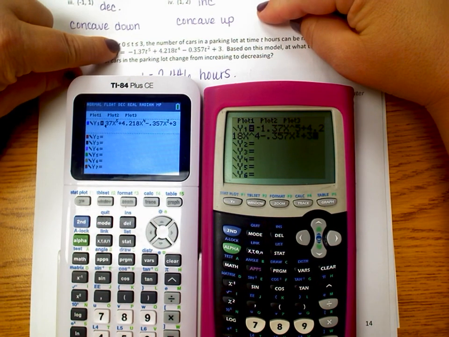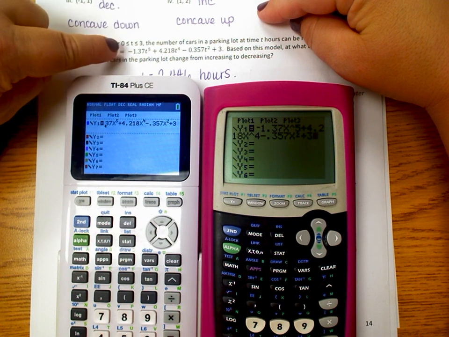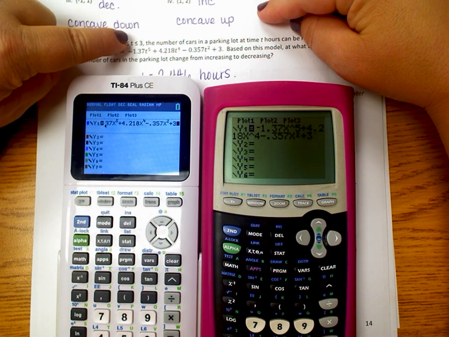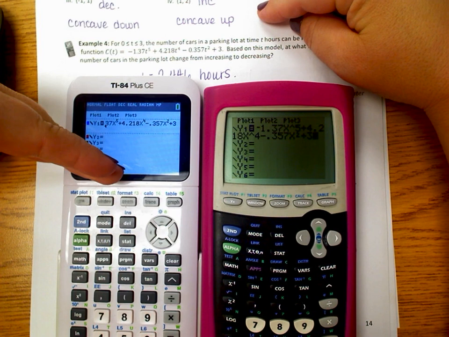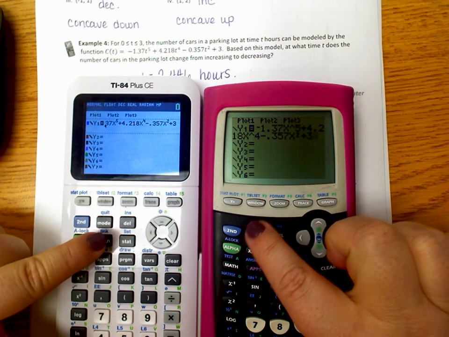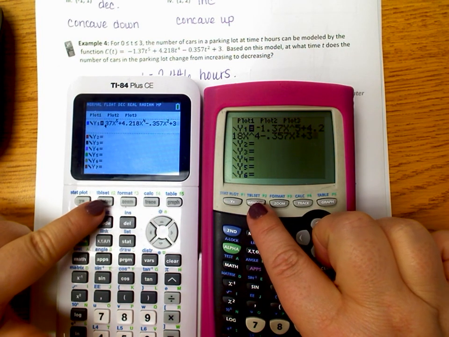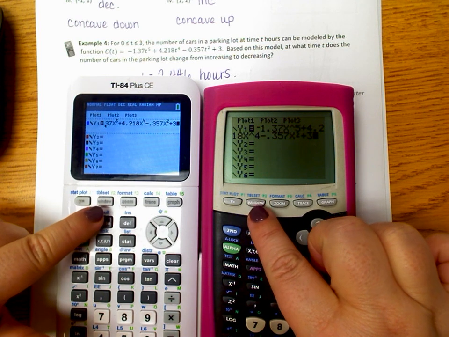Here's what's important. We are only interested in looking on this interval from 0 to 3, and these are our t values, which are our x values in here. So the first thing we want to do is we want to go to window, because we want to tell our graph to only look from 0 to 3.